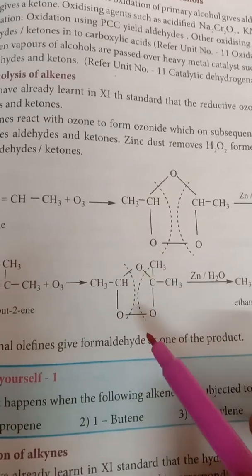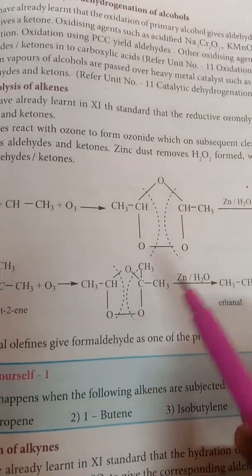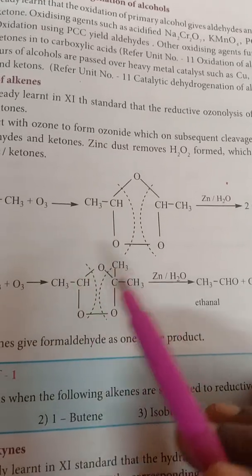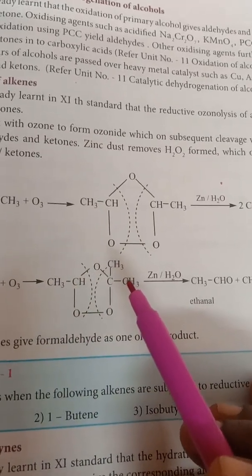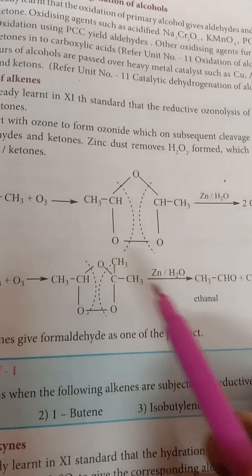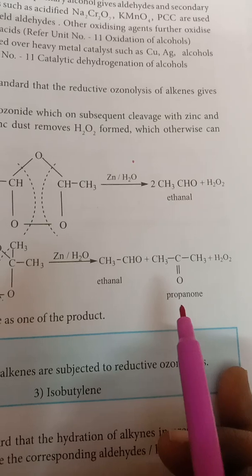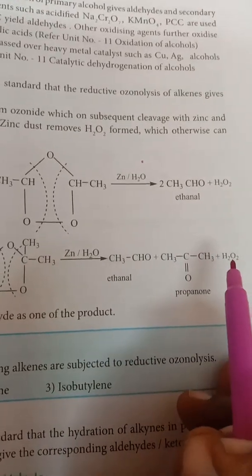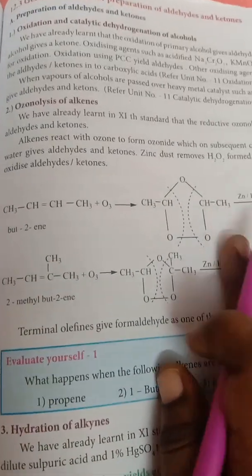The cleavage happens like this. When you pass zinc dust, you get one CH3CHO, that is ethanal, and CH3COCH3. Two alkyl groups are present, so you say it is a ketone. Three carbons are present, so propanone, plus hydrogen peroxide, H2O2. Understood, students? If you have any doubt, you can ask me.